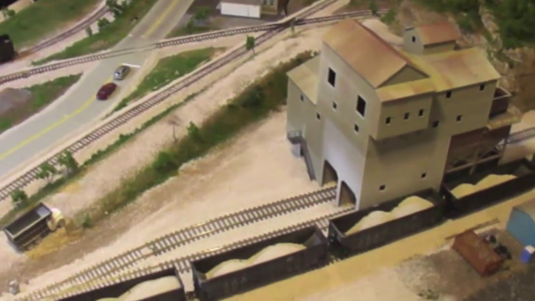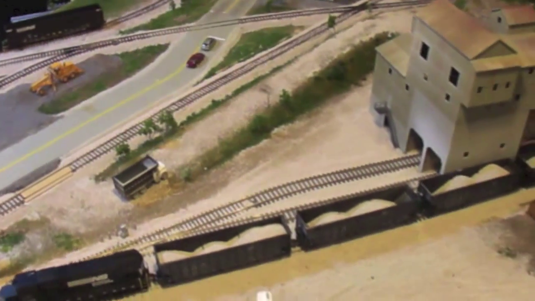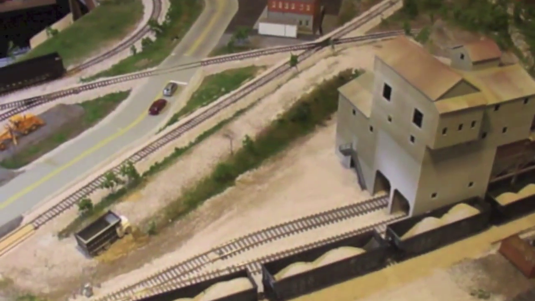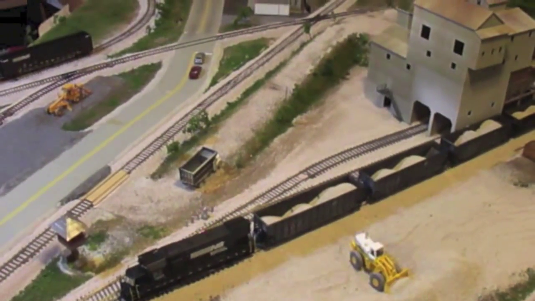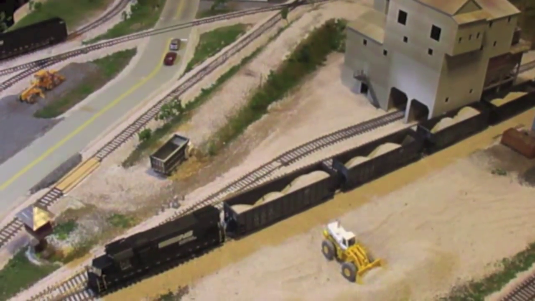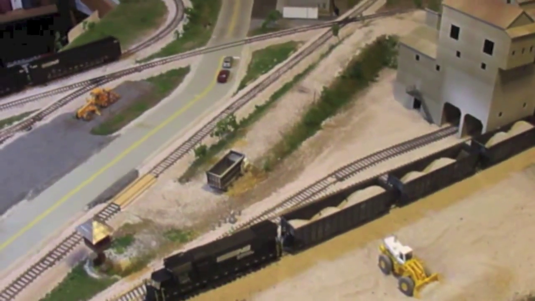So today I think what I'm going to do is just do a little operating session for you, but I'll do it kind of like live, if you know what I mean, where I'll be walking around switching cars and probably talking as we do it, so it'll be pretty informal, and I'll just be doing it on my own.